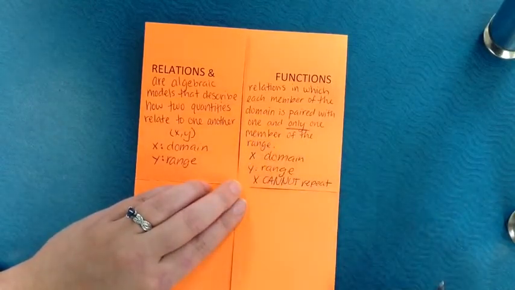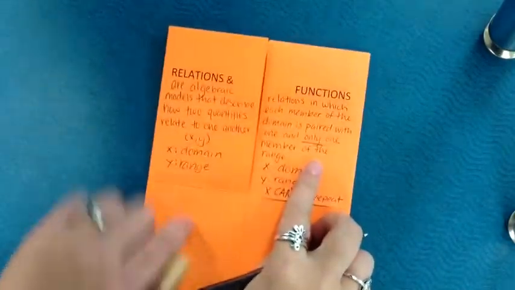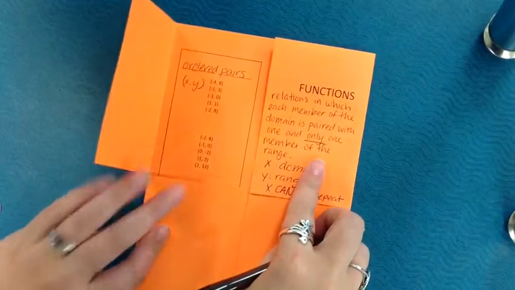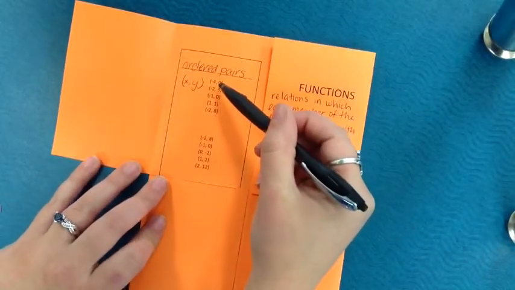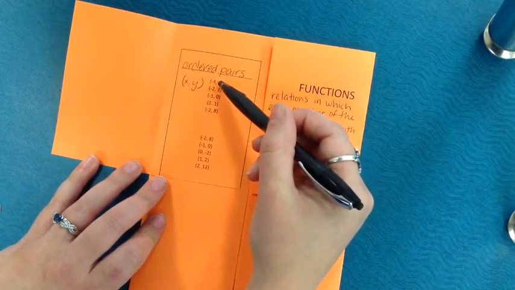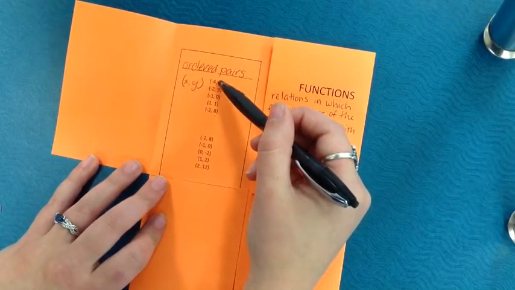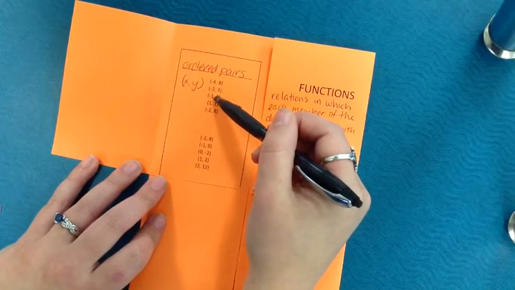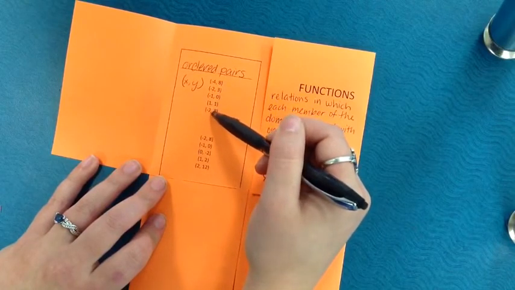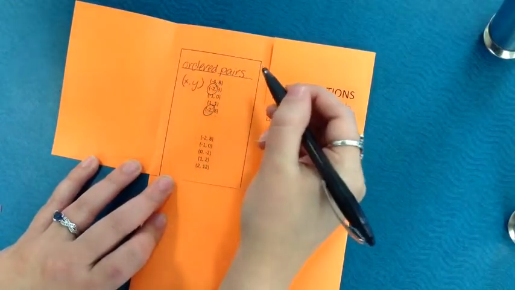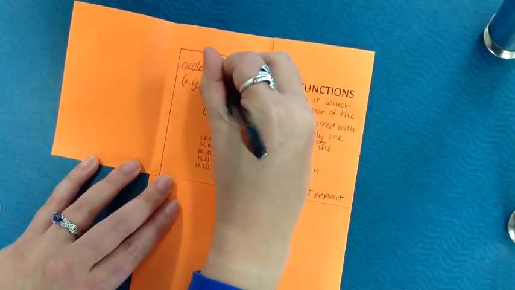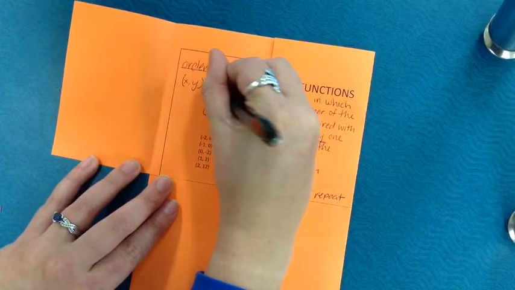So we're going to go ahead and look at ordered pairs to start off. And we're going to look at this first set of ordered pairs and see if it's a function or not. So all we care about is the x values. So we're just going to look down. -4, -2, -1, 1, and -2. You should be able to see there are two -2's, which means that this set of ordered pairs is not a function.